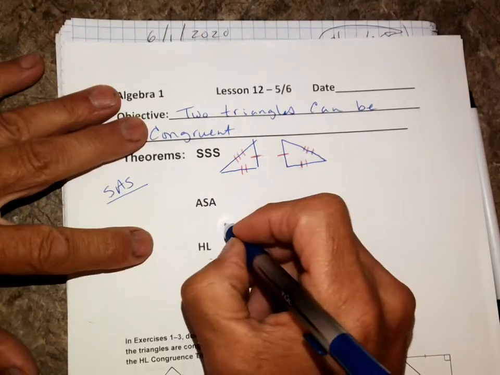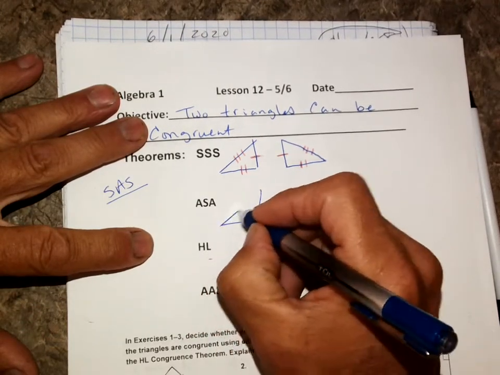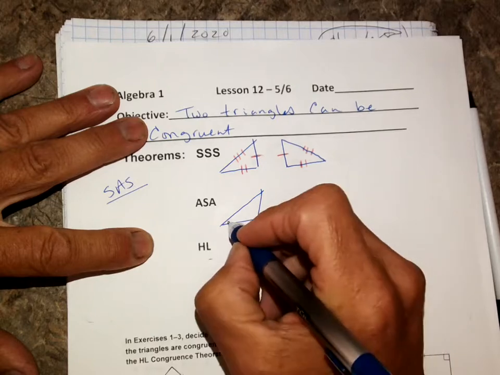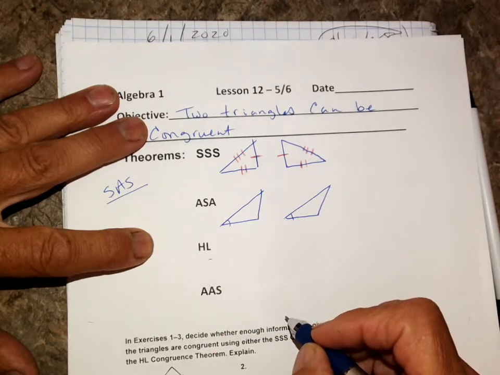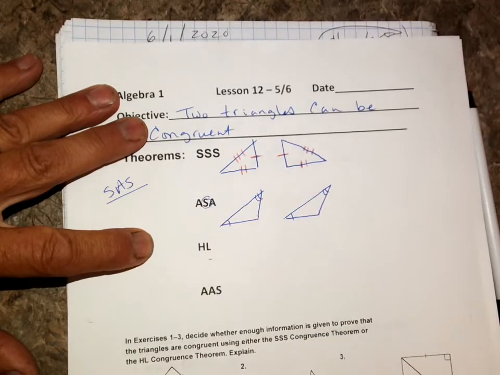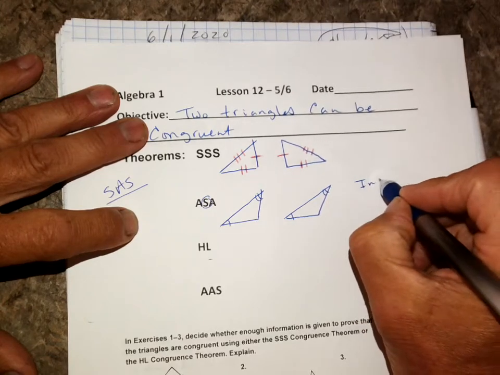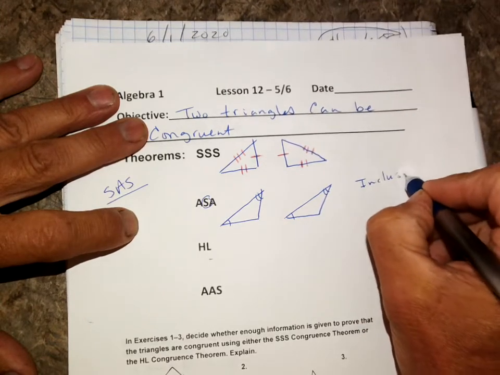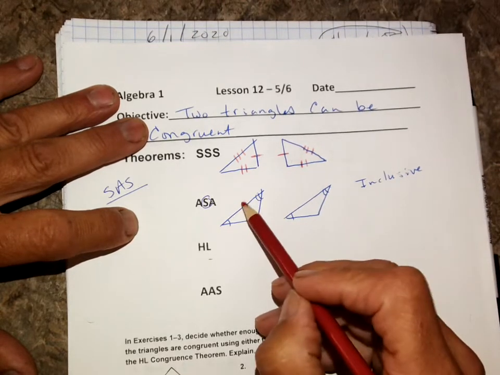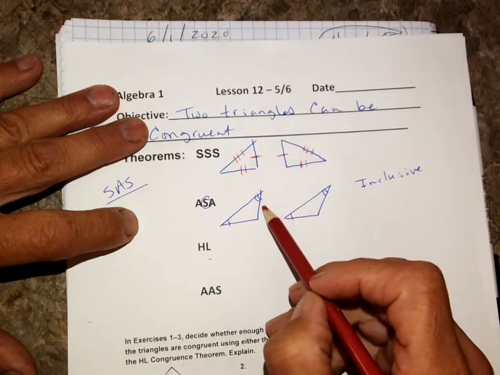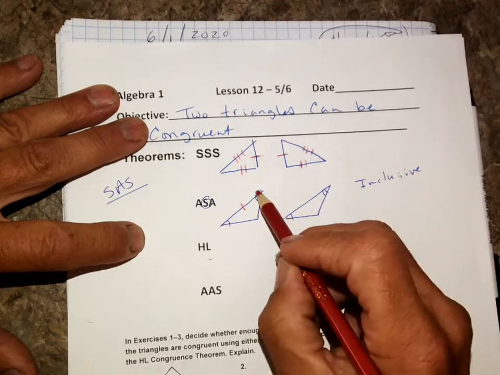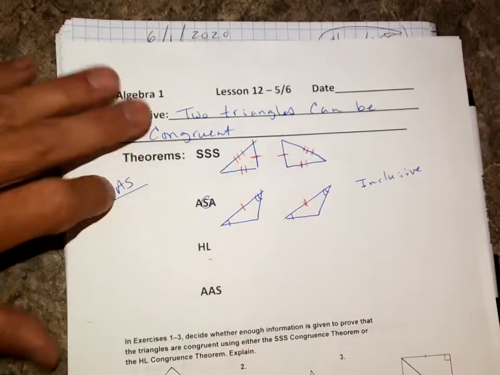But angle, side, angle, let's draw a picture of that. I'll draw this triangle here so you guys can see it. So if I got an angle equal to an angle, and I got another angle equal to another angle. Now the side is in the middle, so it's inclusive. What does inclusive mean? Well, it's got to be the side in the middle. Inclusive means it's got to be that side that we're talking about, because angle, side, angle. Can't be this one, can't be this one, because those are not inclusive, okay? So angle, side, angle. These two triangles are congruent by angle, side, angle.